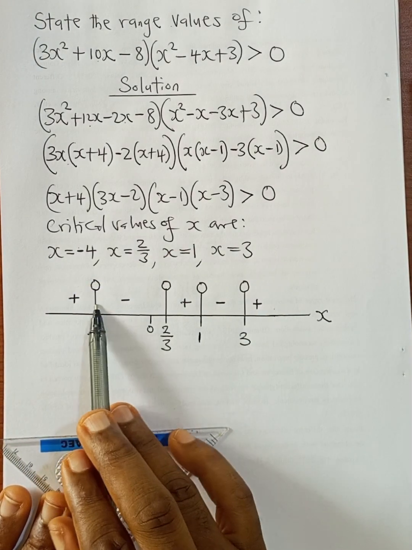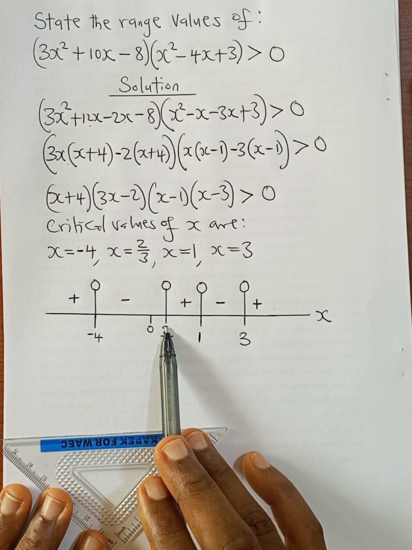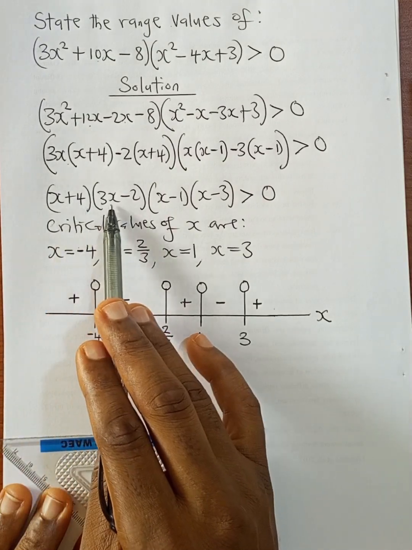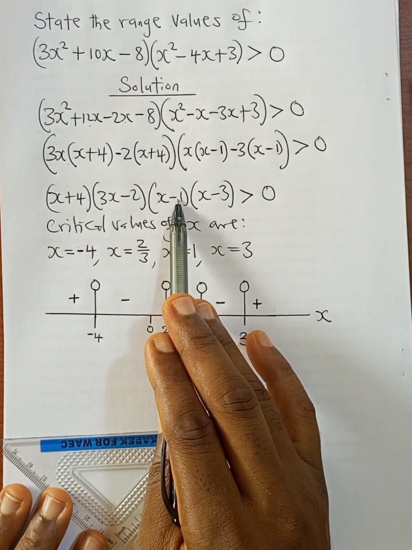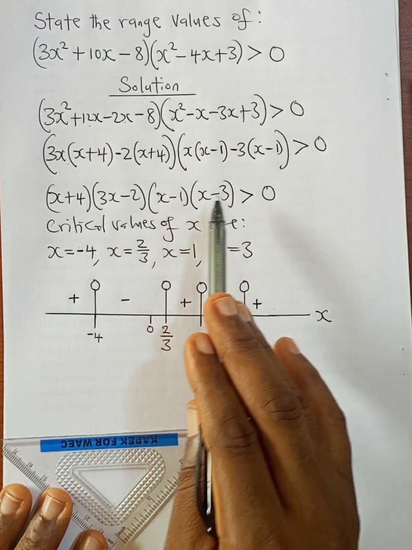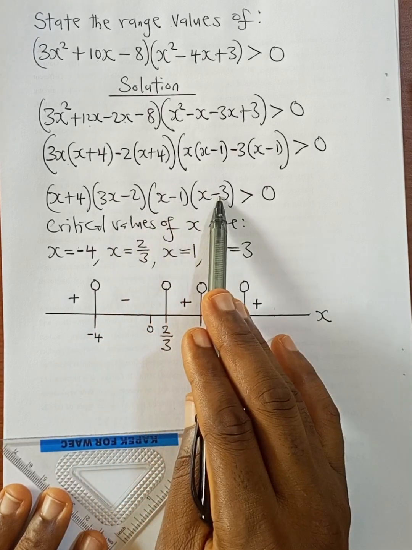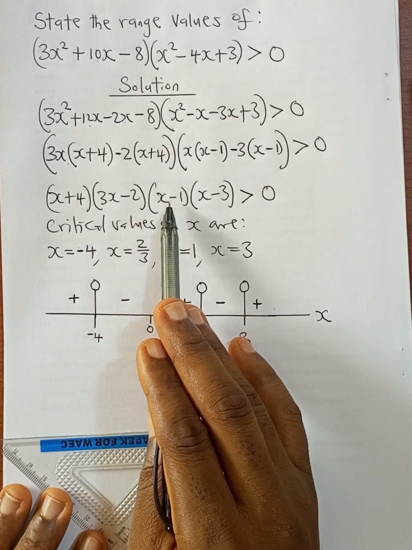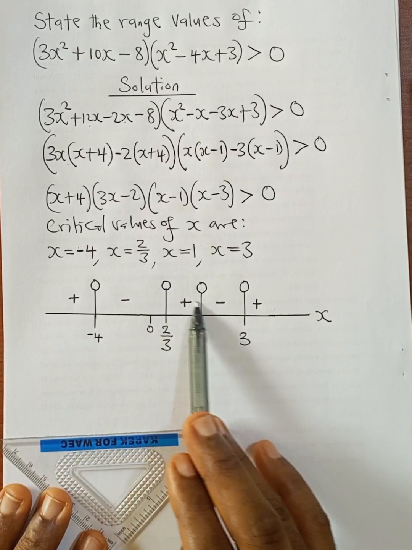For instance, let's check this range from after minus 4 to before 3 over 2. Let's put 0. If you put 0 here, you have 4, positive. If you put 0 here, you have minus 2, negative. Remember, positive, negative. If you put 0 here, you have what? Negative. If you put 0 here, you have what? Negative. So you have positive, negative, negative, negative. And remember, 2 negative will give you 1 positive. Negative times negative, positive times negative, negative. So this plus times minus, minus, minus times minus, plus, plus times minus, minus. This row. So it alternates. Plus, minus, plus, minus, plus.